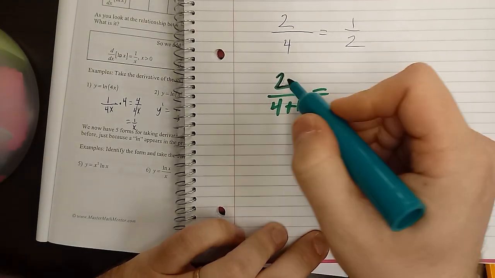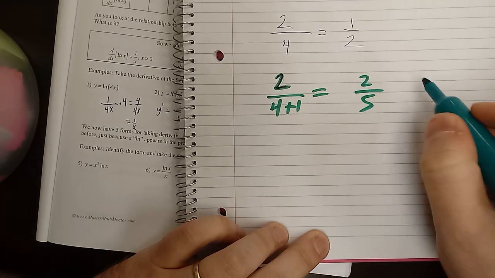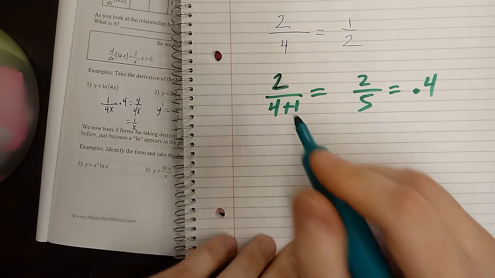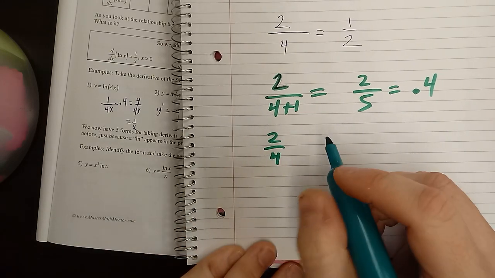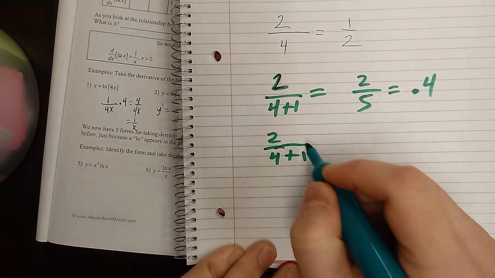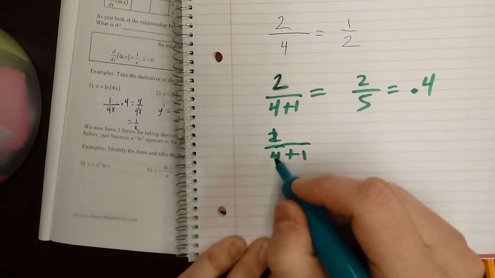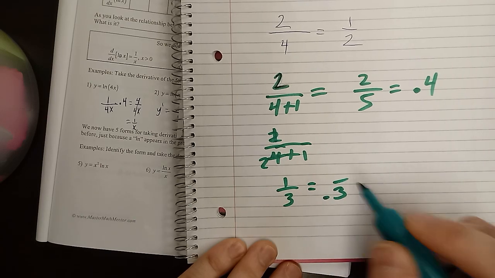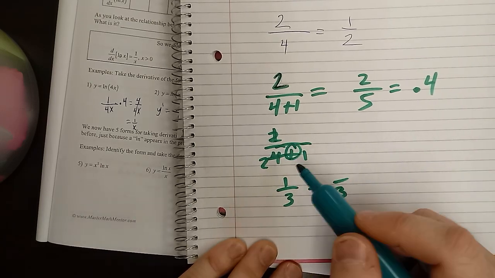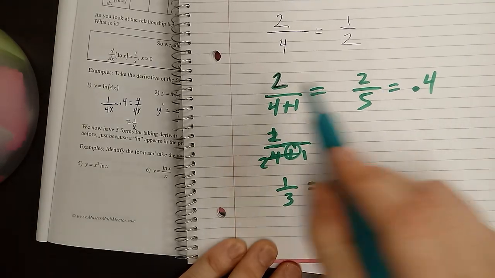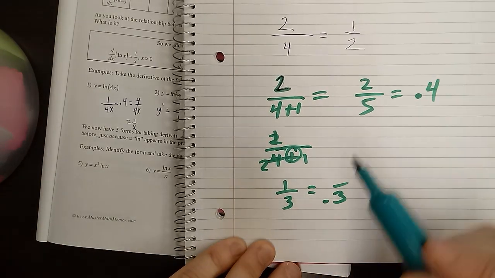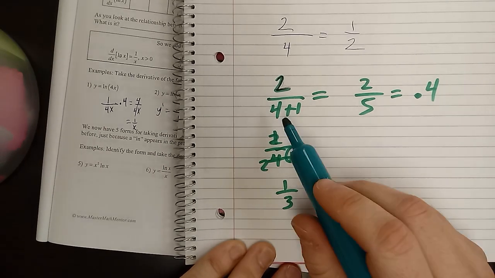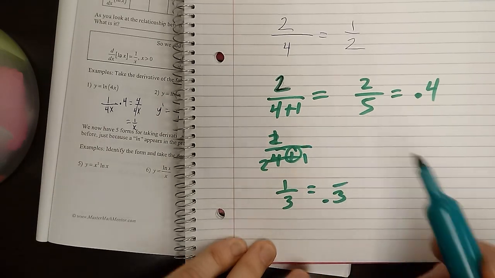Let's look at what we know, this is through PEMDAS. We know this is 2 over 5, which is 0.4. Is this the same as 2 over 4 plus 1? Can I simplify this and get 1/3? That's 0.3 repeating. So no, this plus sign jacks up any cancellations that we used to be able to do. So you really can't do things when there's pluses and minuses separating our terms.